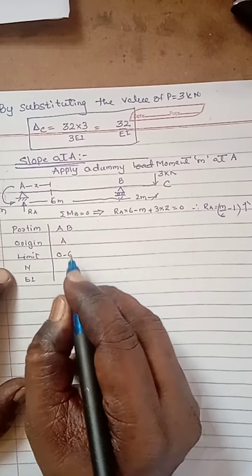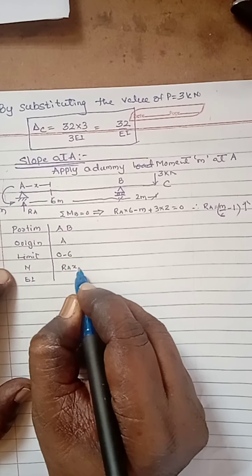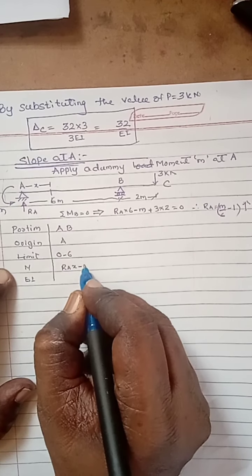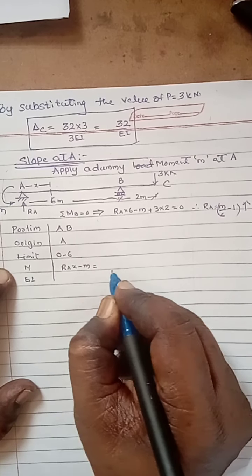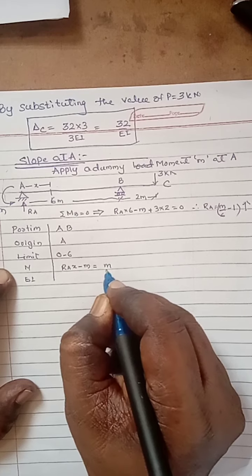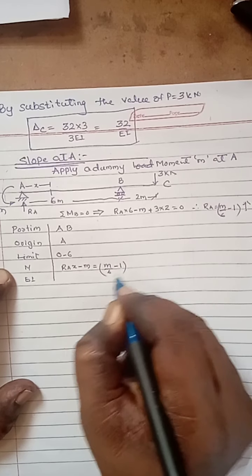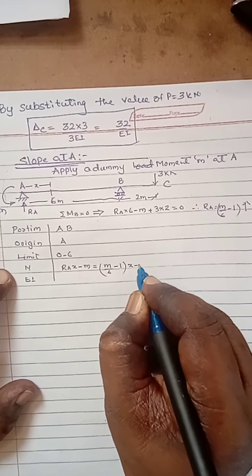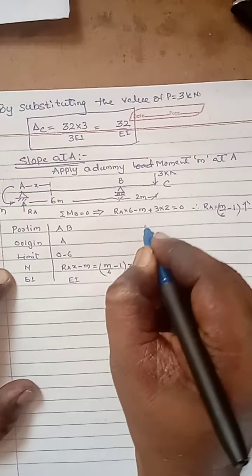M is Ra into x, that is the sagging bending moment, minus this dummy moment. Then this equals M by 6 minus 1 into x minus M. EI is constant throughout.